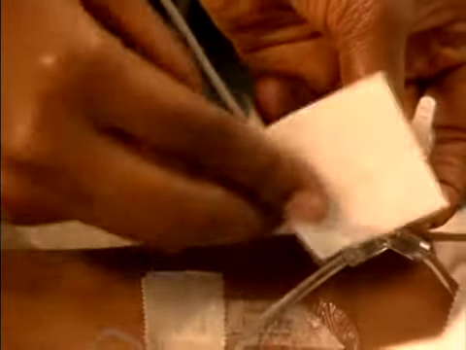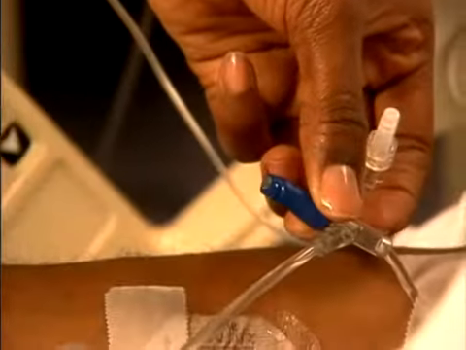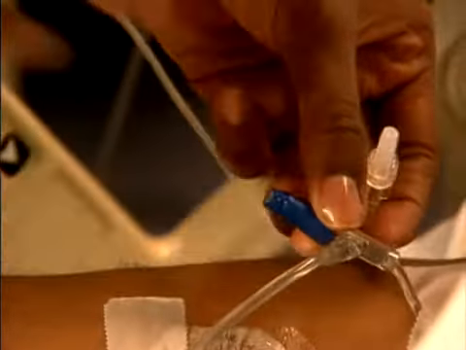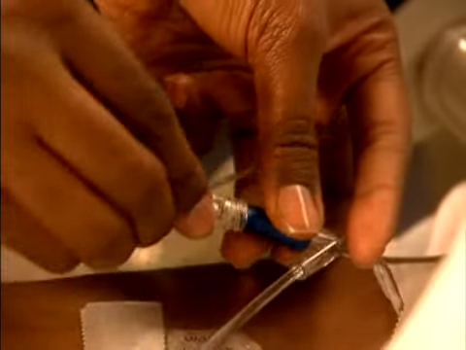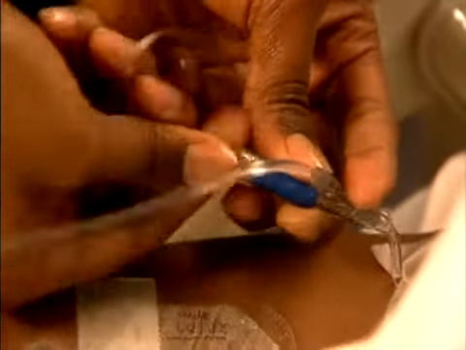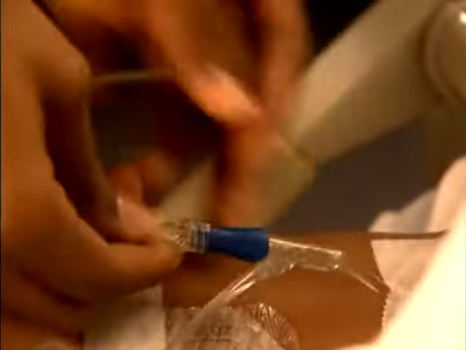Now use an alcohol swab to clean the medication administration port on the primary infusion tubing closest to the patient and connect the mini infusion tubing. With that done, I program the pump to the correct rate, in this case over half an hour, and press start.